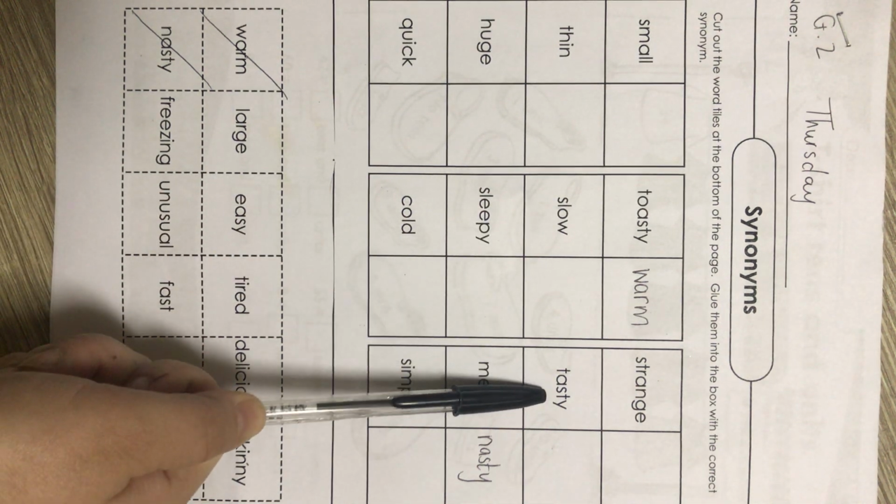New sentence. The apple is delicious. Okay? Does the apple is small mean the same as the apple is delicious? Does the apple is strange mean the same as the apple is delicious? Does the apple is thin mean the same? The apple is slow. The apple is tasty. The apple is huge. The apple is sleepy. The apple is quick. The apple is cold, or the apple is simple. Which one means the same as the apple is delicious? Then you paste that word next to the other one.